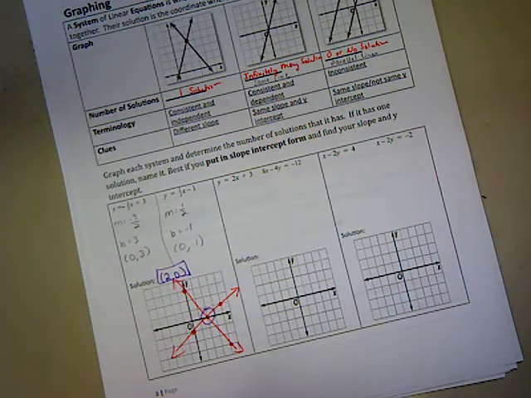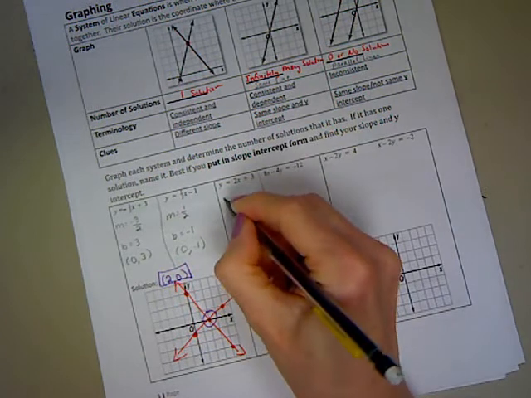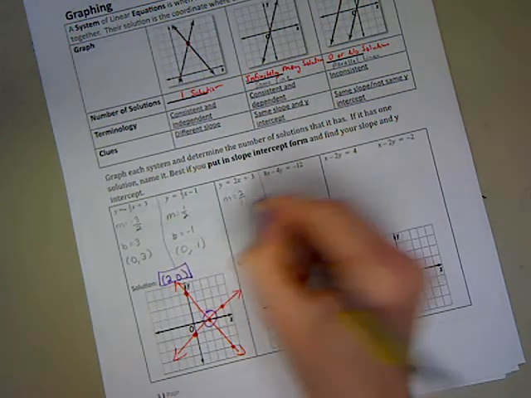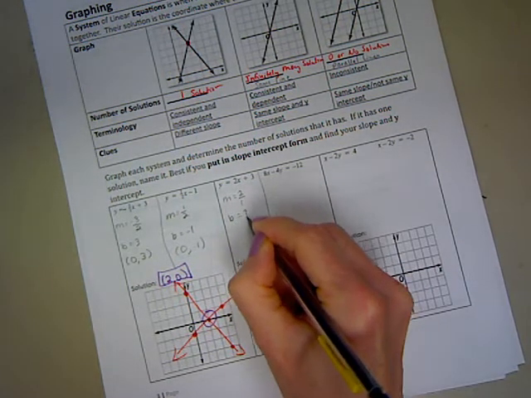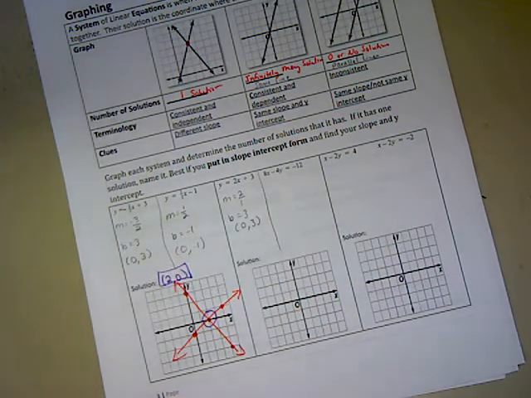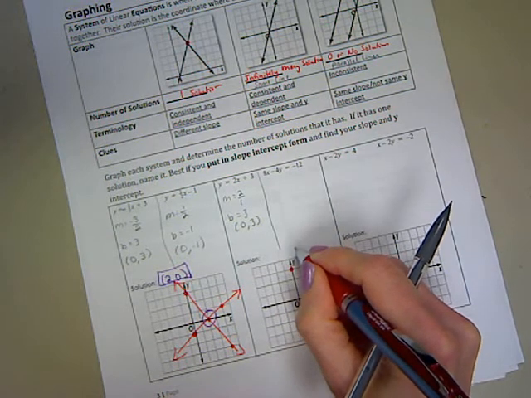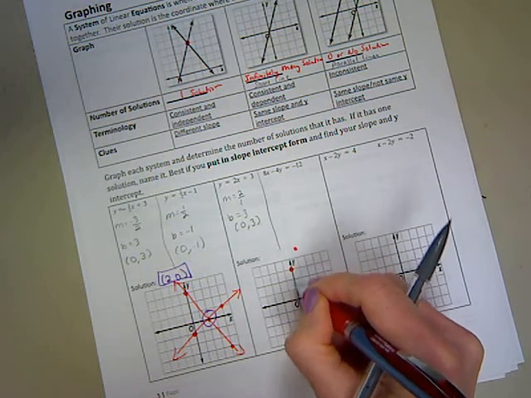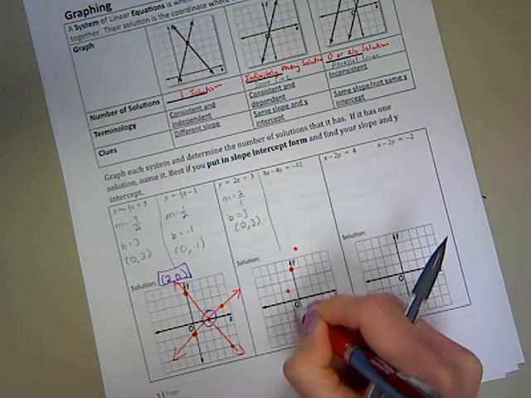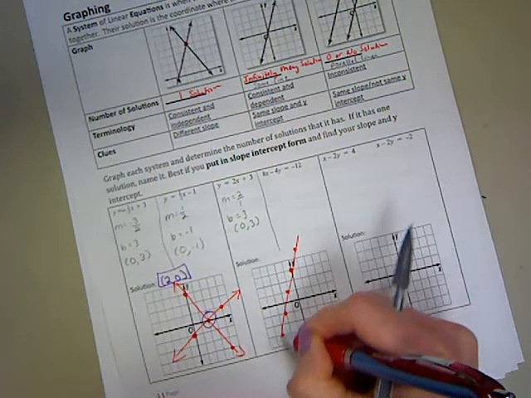Okay, so let's do the exact same thing for the next one. My m is 2 over 1. My b is 3, which is 0, 3. So graph 0, 3, and go up 2 to the right 1. Okay, that's going off, so let's go down 2, back 1. Down 2, back 1, down 2, back 1. Just so we get a better line.